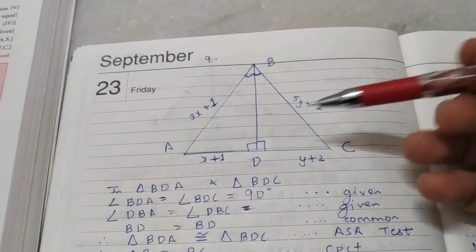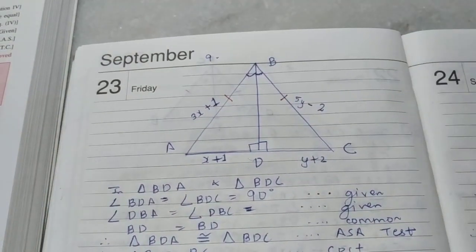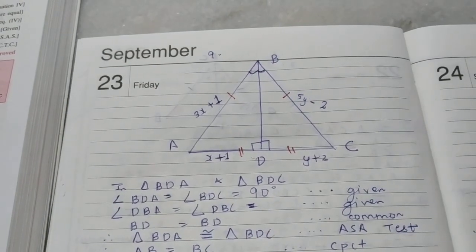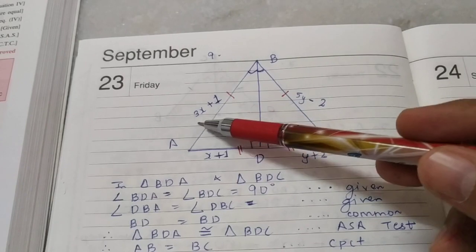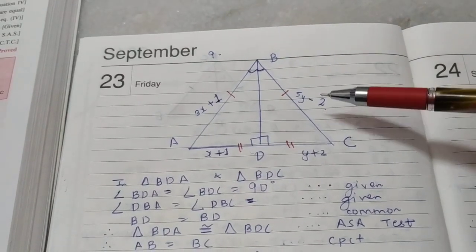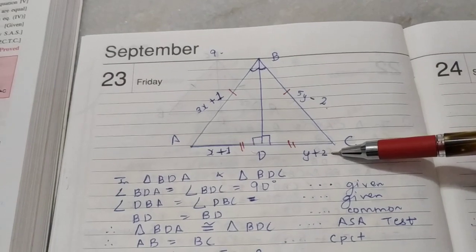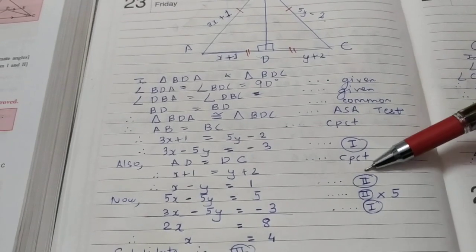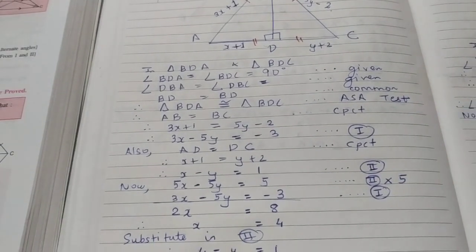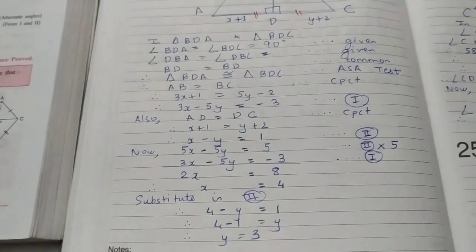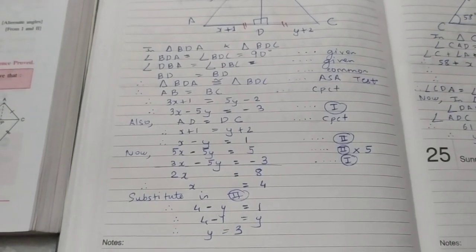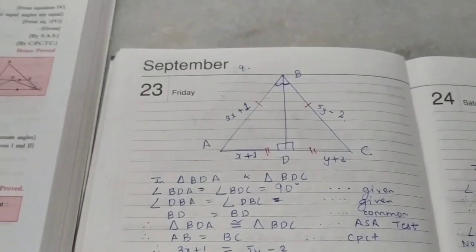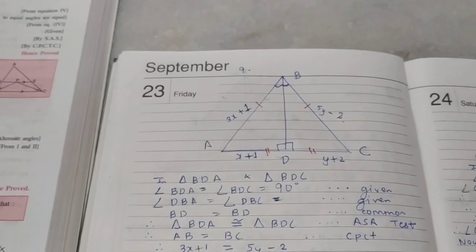So if these two triangles are congruent, that means side is equal to side by CPCT, and also this side is equal to this side by CPCT. So 3x plus 1 is equal to 5y minus 2 is one equation, and x plus 1 is equal to y plus 2 is the second equation. Rearrange the terms to get it in standard form. And once you get the two equations, you know how to solve simultaneously. I have done the elimination method to get x and then substitute it to get y. So here's the solution. There is no isosceles triangle property used in this sum. Actually, this sum belongs to congruency chapter.